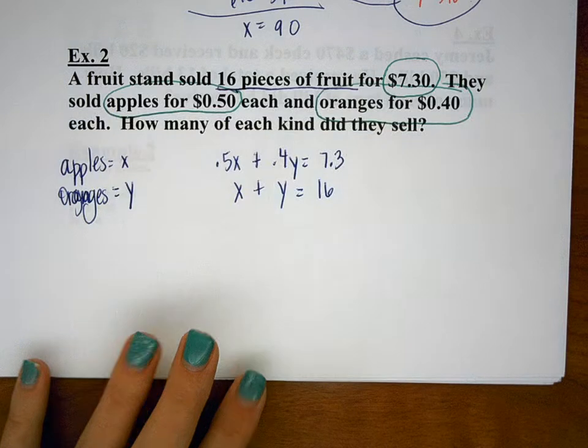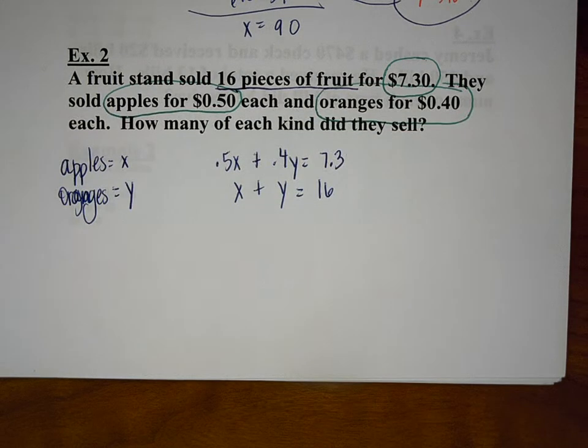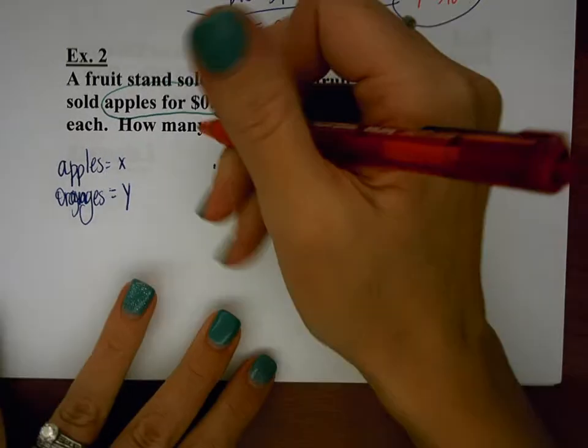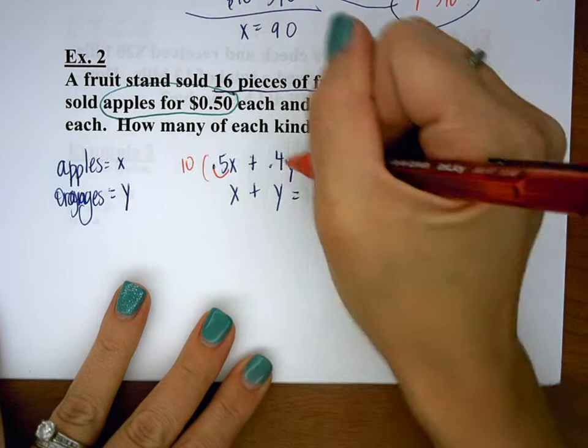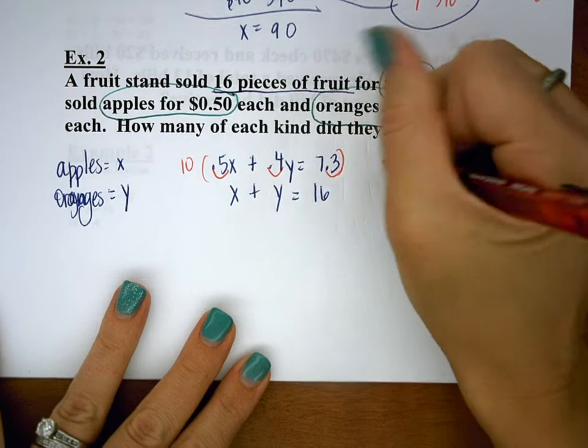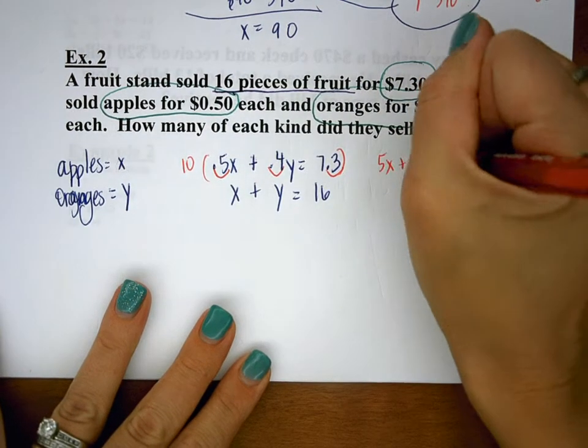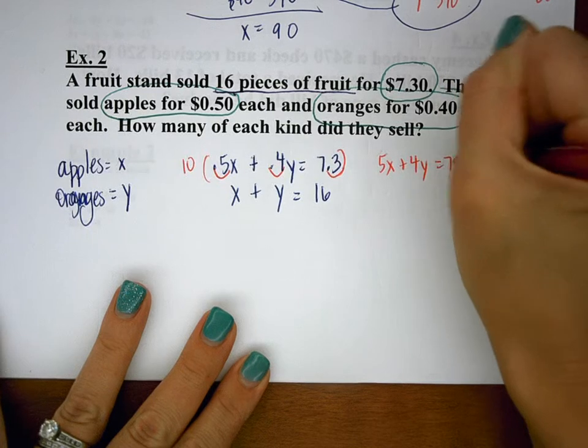Now, do you guys want to get rid of the decimals? Yes or no? Okay, if you don't want to, you don't have to. I heard more yeses than nos though, so I'm going to go ahead and get rid of the decimals. What would I need to multiply the first equation by to get rid of the decimals? 10. So when I do that, I move each of these decimals to make 5x plus 4y equals 73.